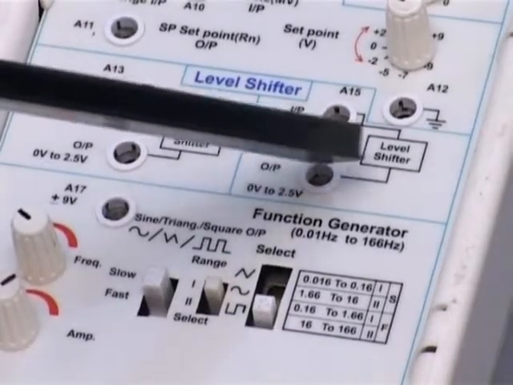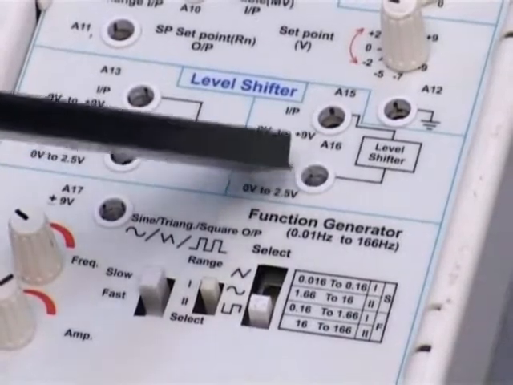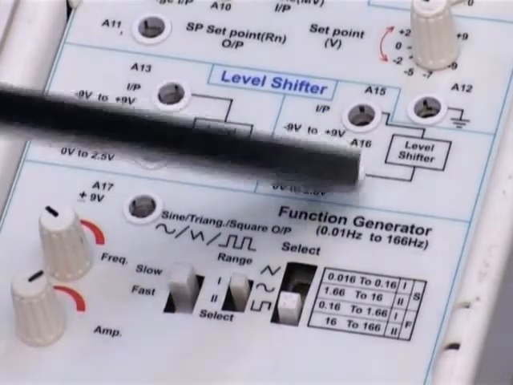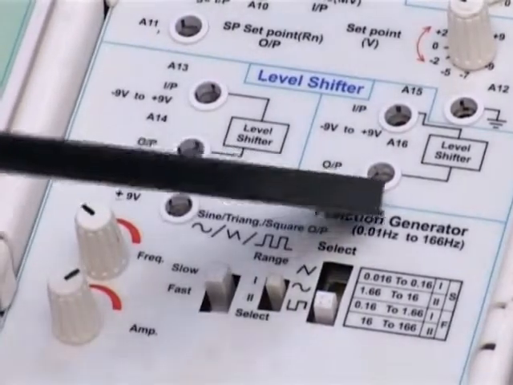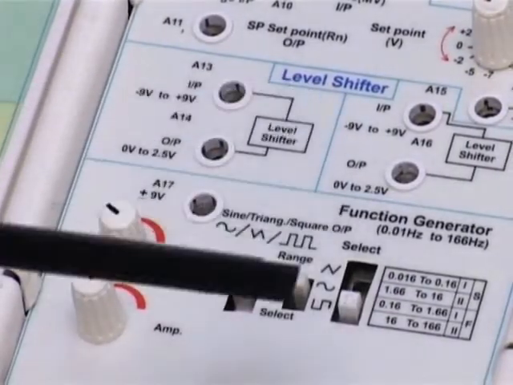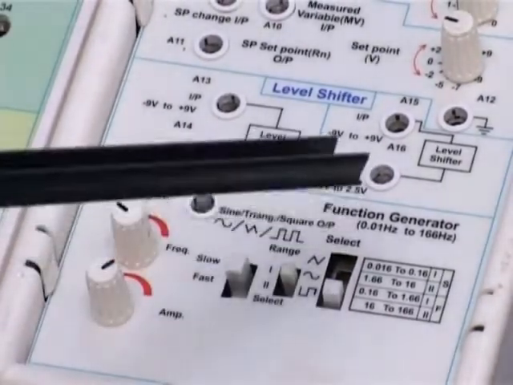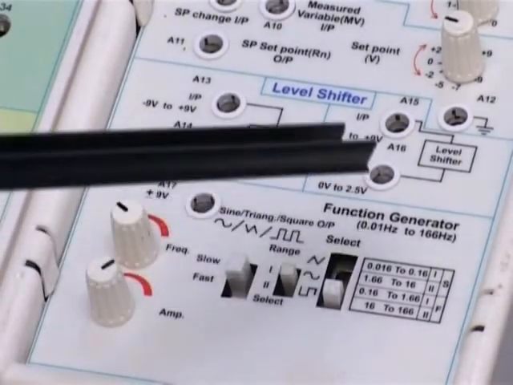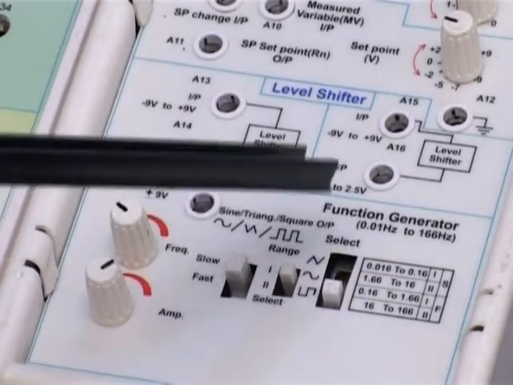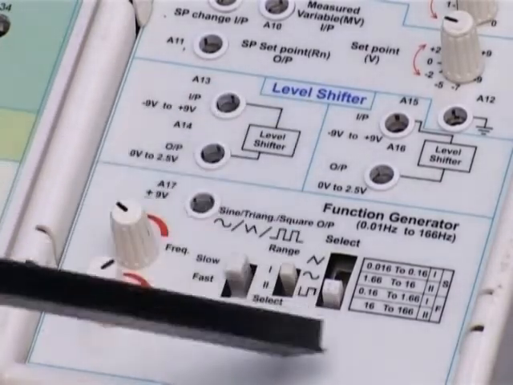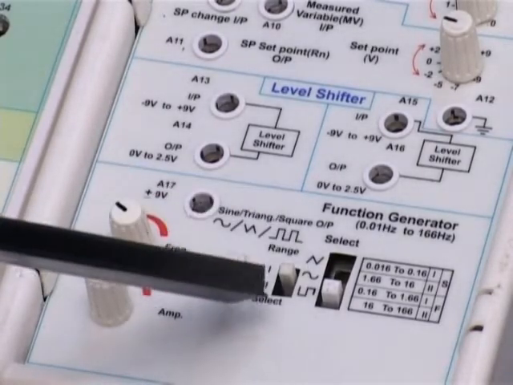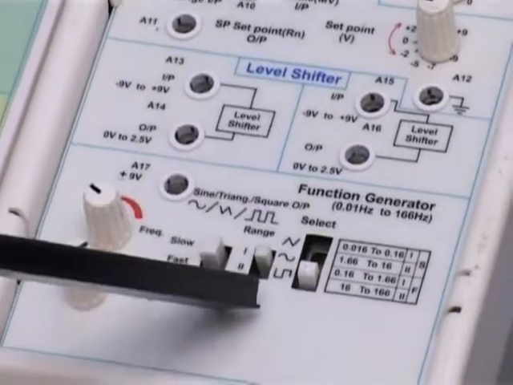This is also one level shifter. A15 input is minus 9 to plus 9 voltage. Output is 0 to 2.5 voltage. This is function generator, 0.1 Hz to 166 Hz. This is selecting square wave, sine wave and triangular wave. Extreme bottom side is square wave, extreme top position is triangular wave, and middle is sine wave. And there are ranges, you can select range 1 and range 2.